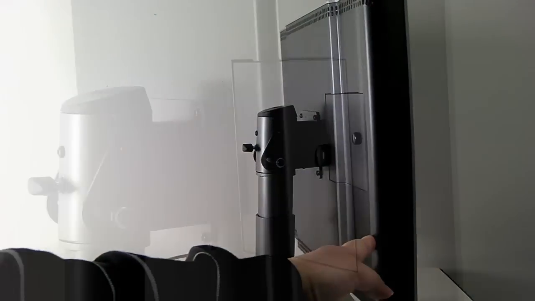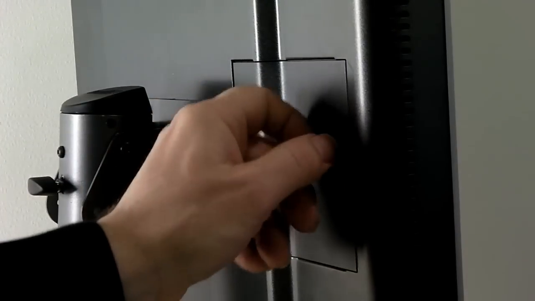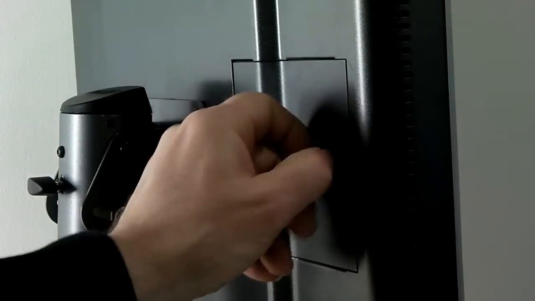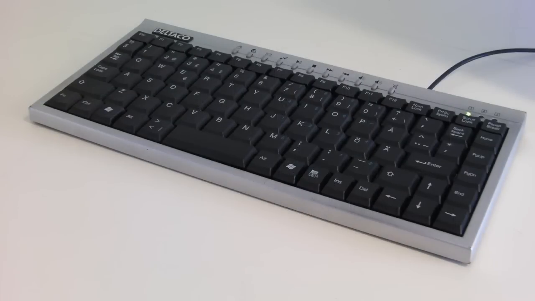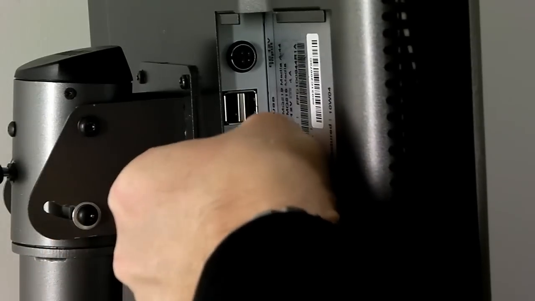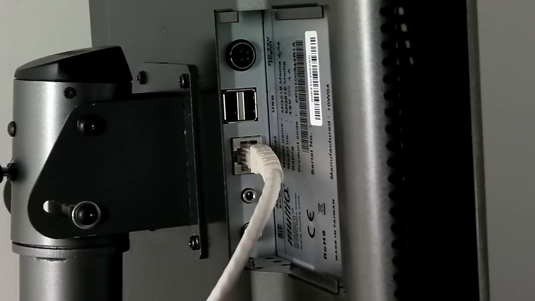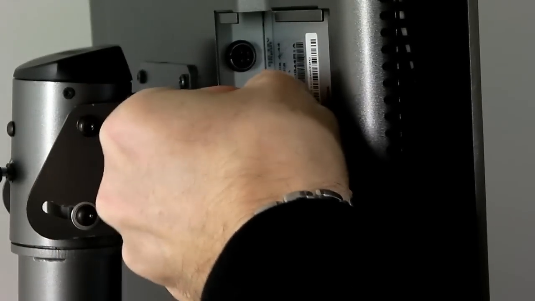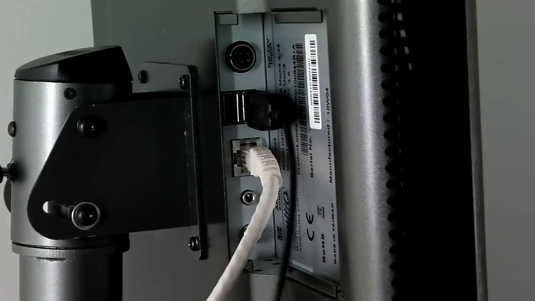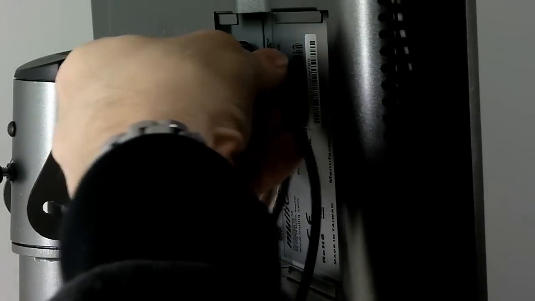First, remove the lid on the back of the media monitor. And here you see all the connectors. You will need a USB keyboard to do the installation. First, connect the network cable, then the USB keyboard, and finally connect the power supply.